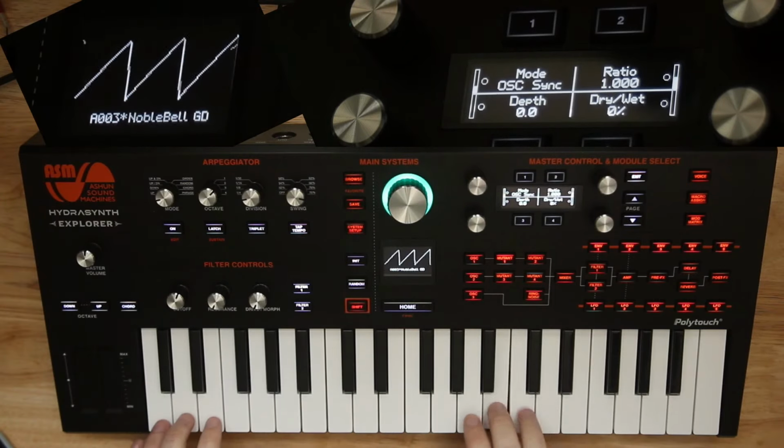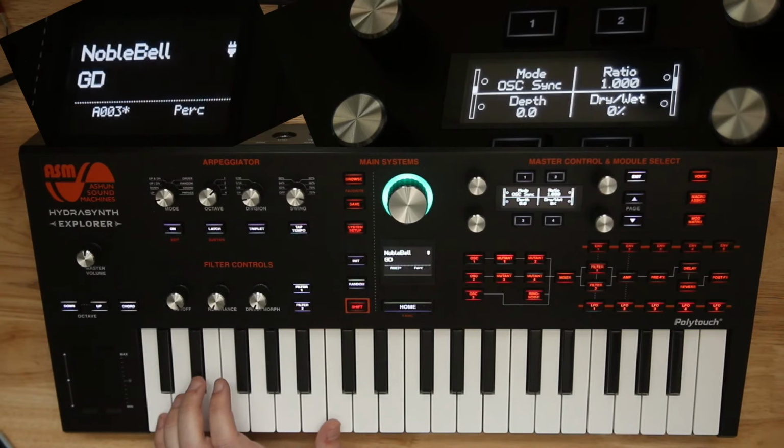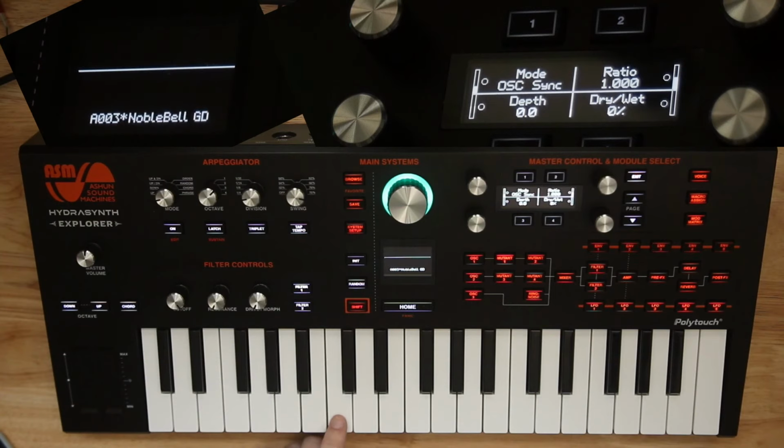I'm so sorry. Alrighty. Oscillator Sync. This is where they start to really, really branch out and become something more. So here's just the sawtooth.